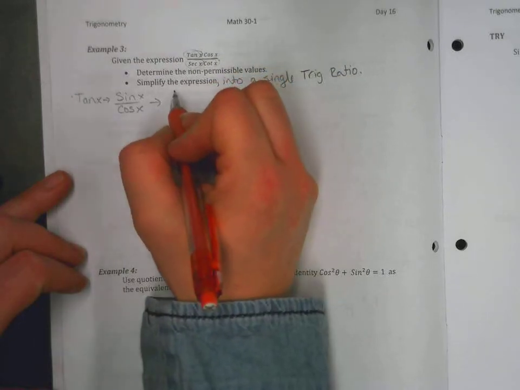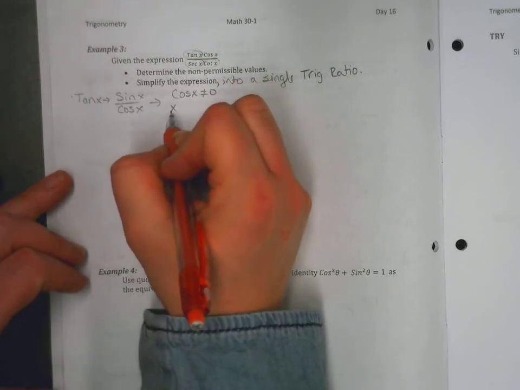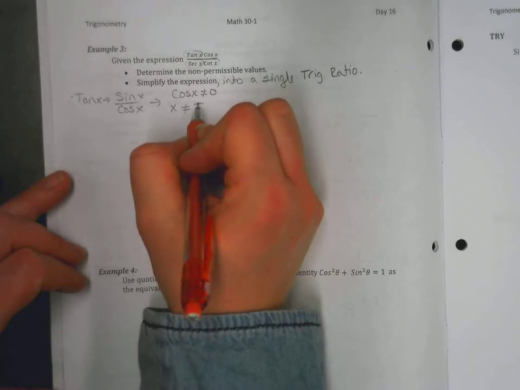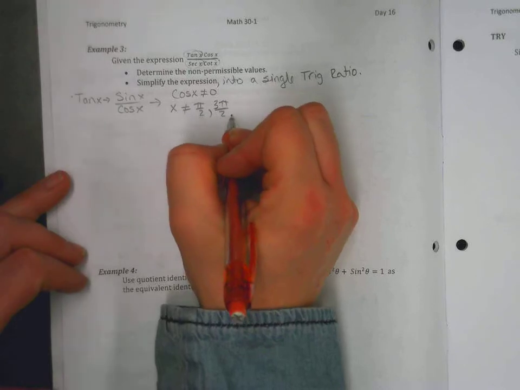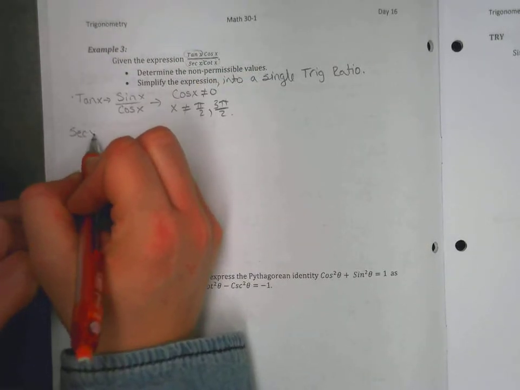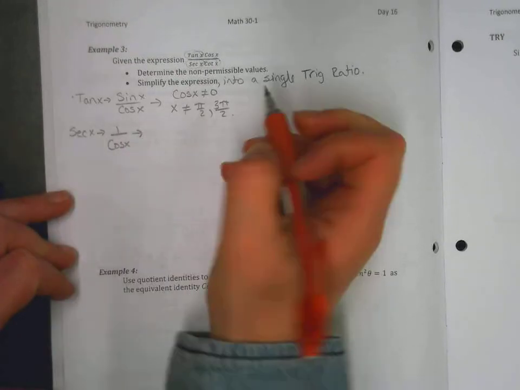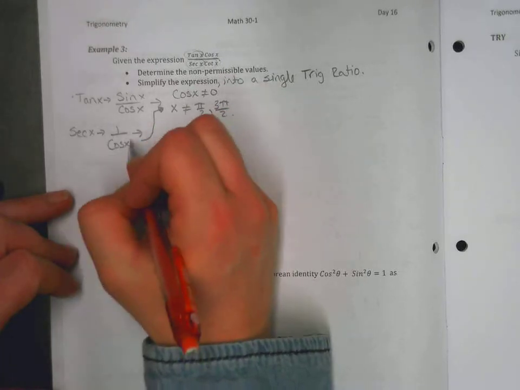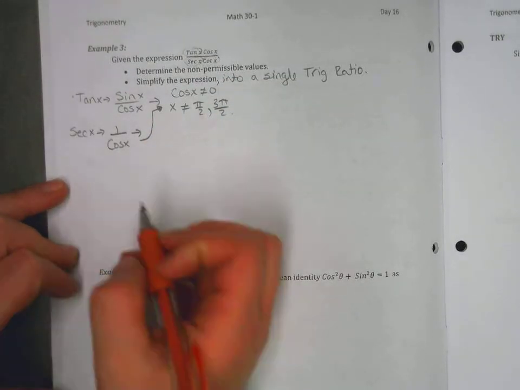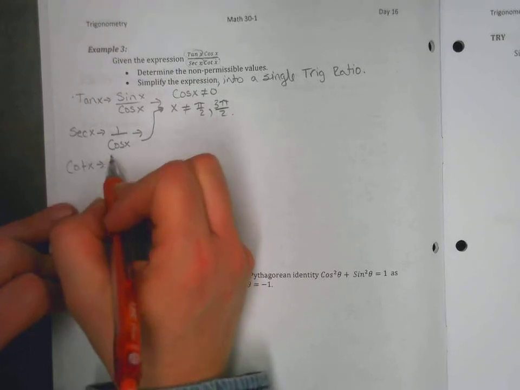And then we're going to worry about secant. Secant is technically the reciprocal of cos, so it has the same non-permissible values as this. When is cos of x not equal to 0? And then we're going to worry about our cotangent, which is cos over sine. When is sine of x not equal to 0? That would be at 0, pi, and 2 pi.